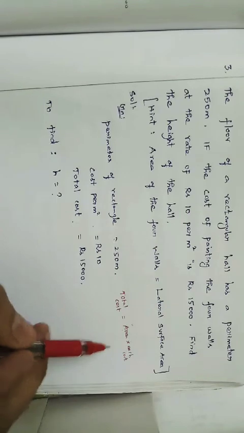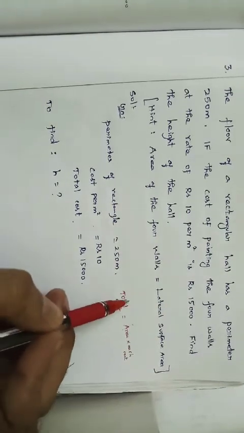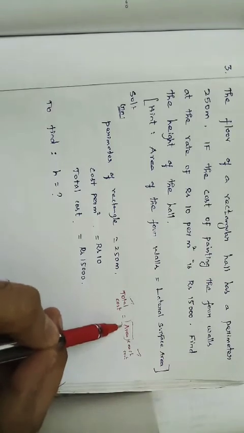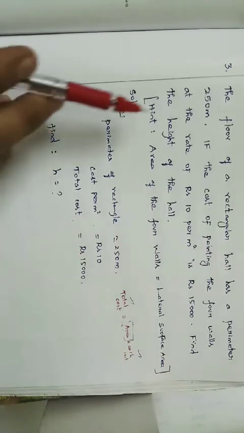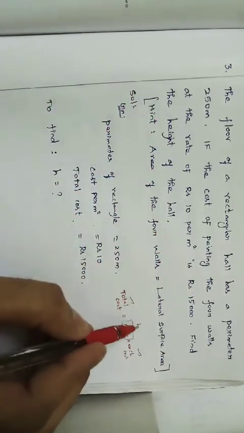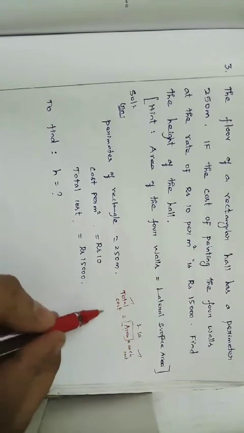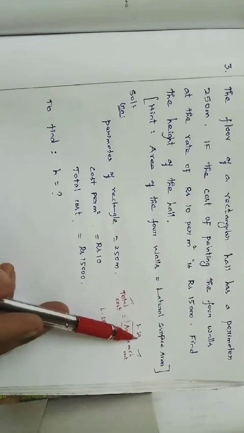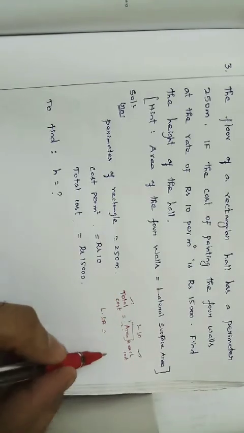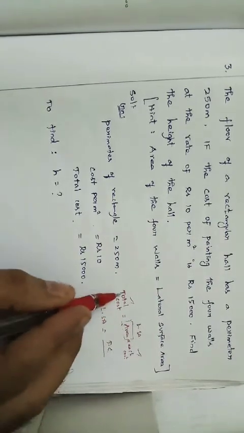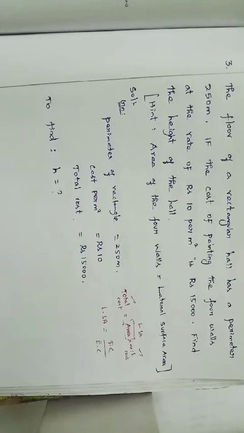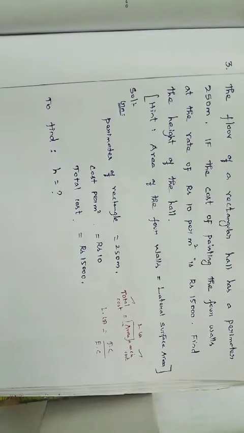Understood? The same thing here. We are having total cost and we are having each cost. Then we can find area. What is area? How much of the room they have painted? Only LSA. So directly we can find the LSA. Lateral surface area is equal to total cost, TC, divided by each cost. So we'll get only the lateral surface area.